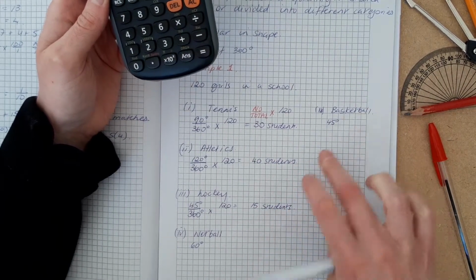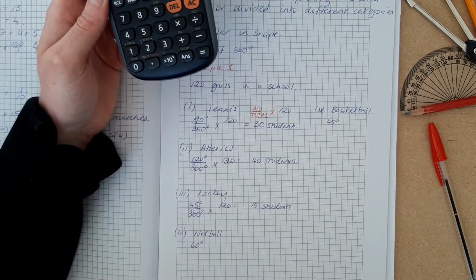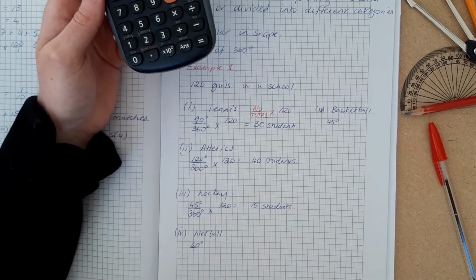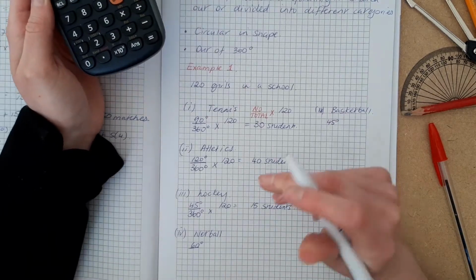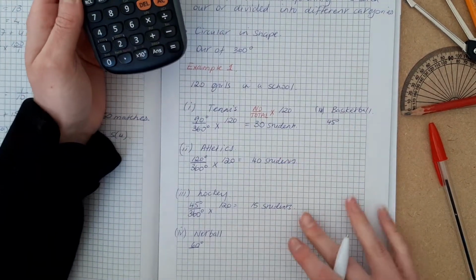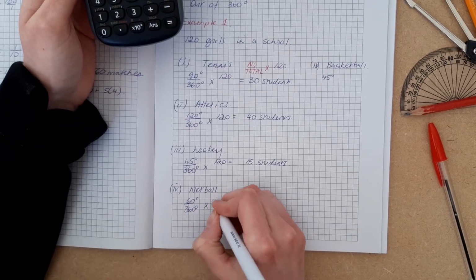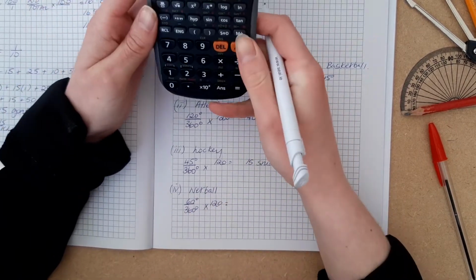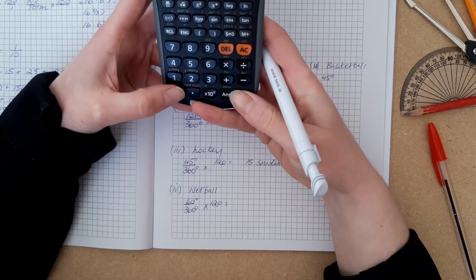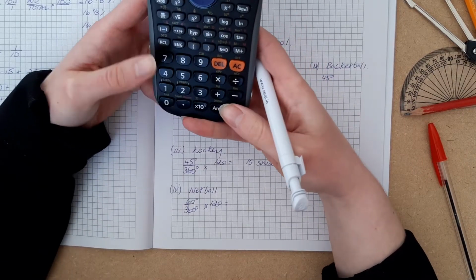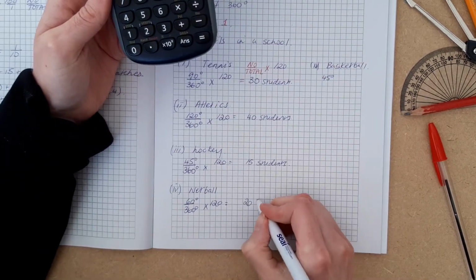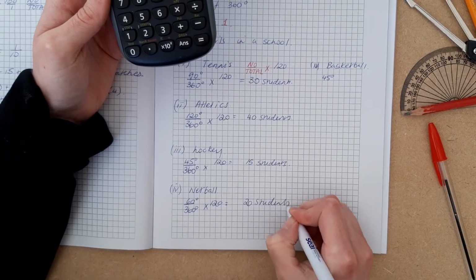Okay, so 15 students also play basketball, but I'm just going to talk through a few different ways of getting that. Netball is next. Netball is 60 degrees out of 360 degrees, multiplied by the 120 students. That's 20 students prefer netball.